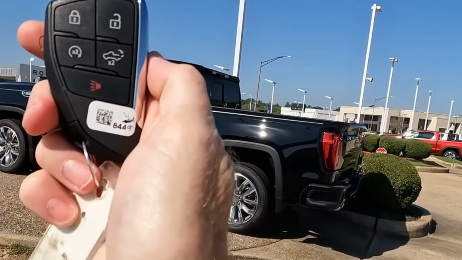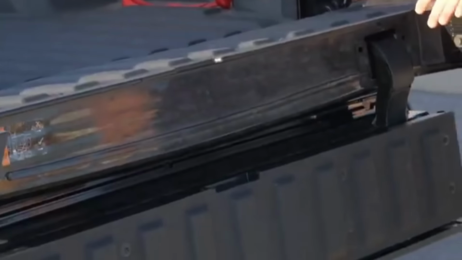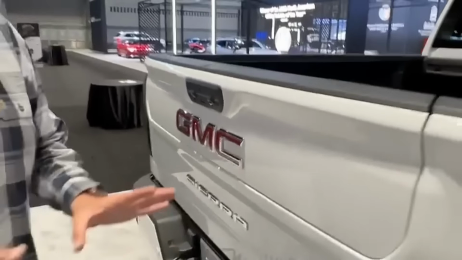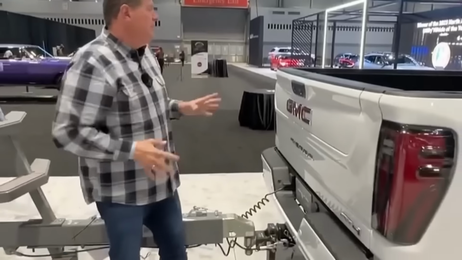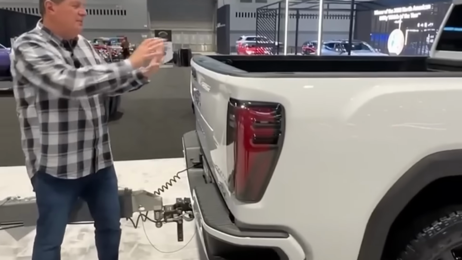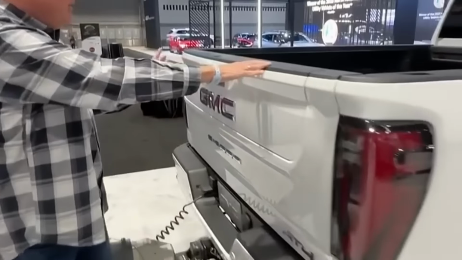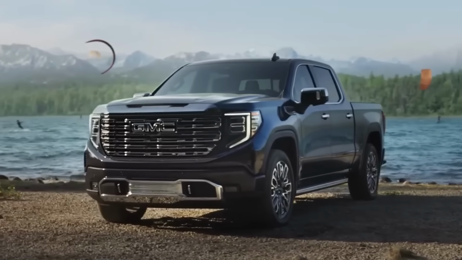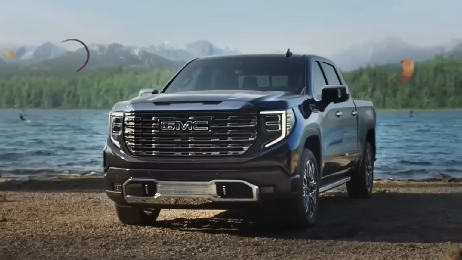The taillights blink twice. The Multi-Pro Tailgate is now locked independently of the main vehicle lock state. You can leave the truck unlocked for someone retrieving something from the cab while the tailgate itself remains secured. Repeat the same hold to unlock it. This matters in real-world scenarios that GM never emphasized.